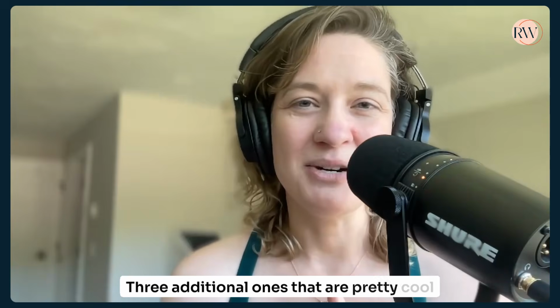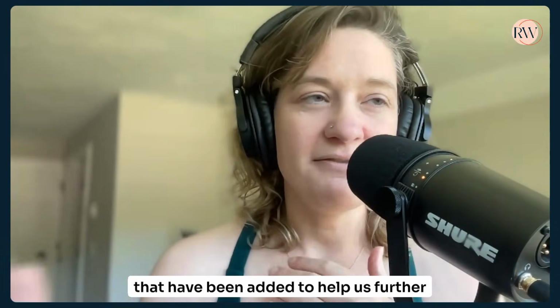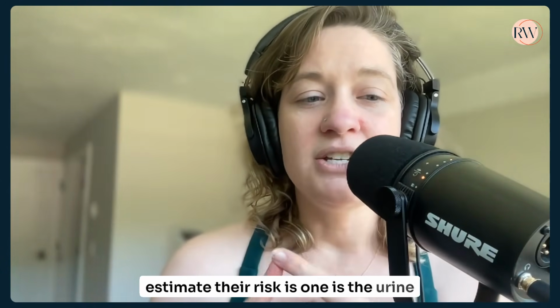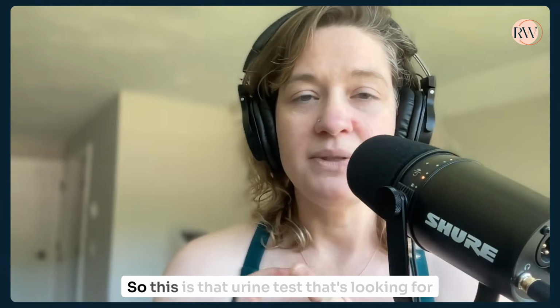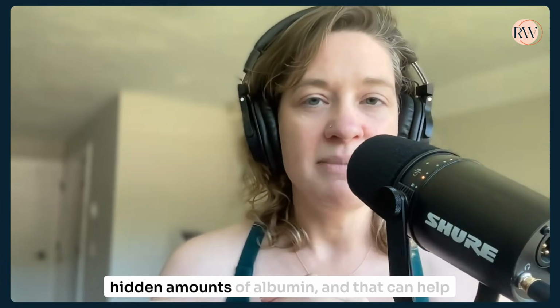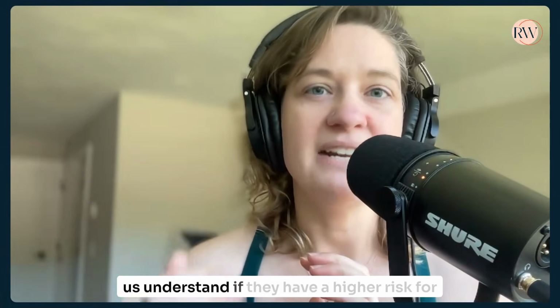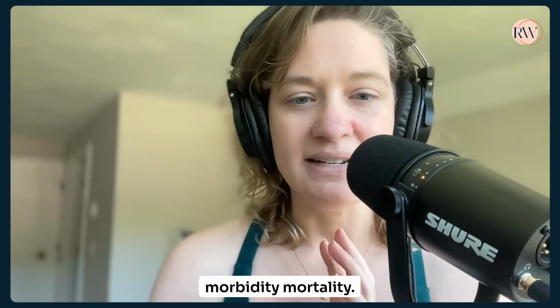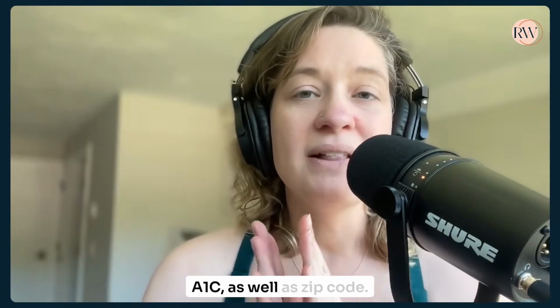Three additional ones that are pretty cool that have been added to help us further estimate their risk: one is the urine albumin to creatinine ratio. So this is that urine test that's looking for hidden amounts of albumin, and that can help us understand if they have a higher risk for morbidity and mortality. A1C, as well as zip code.